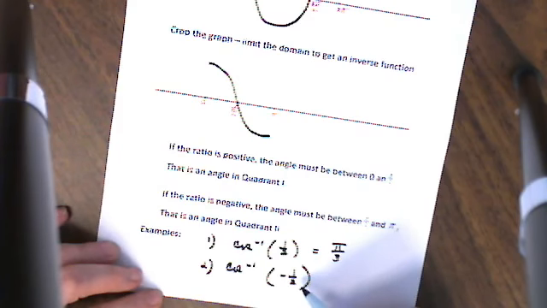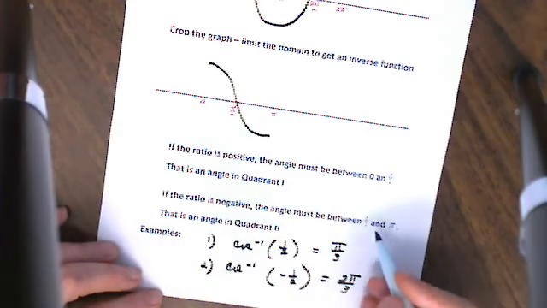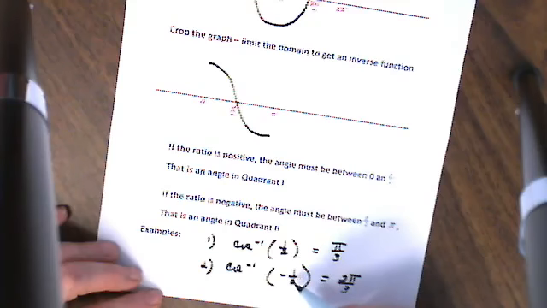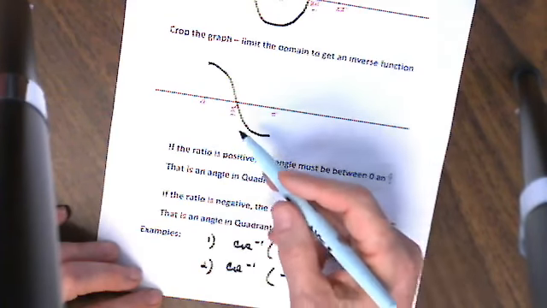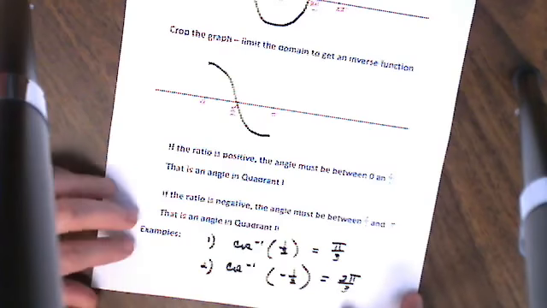So I take pi and I subtract 1 pi over 3 from pi, and that gives me 2 pi over 3, and 2 pi over 3 is an angle between pi over 2 and pi. It's an angle which will produce a negative ratio for cosine, and it is here located on my cropped graph, so it is legitimate.